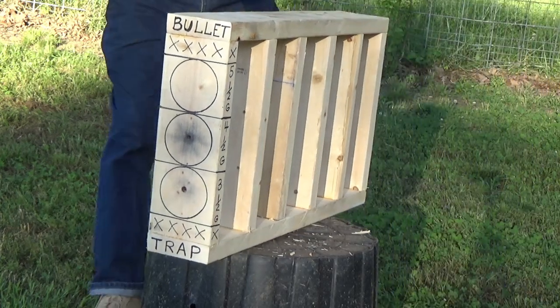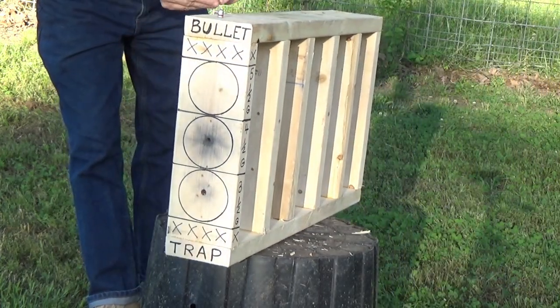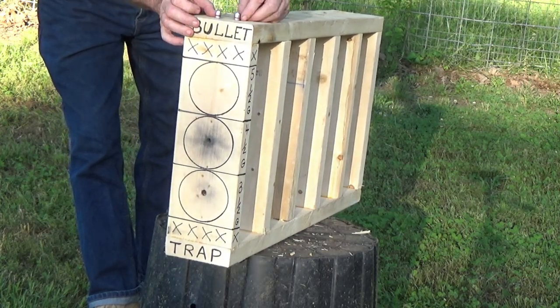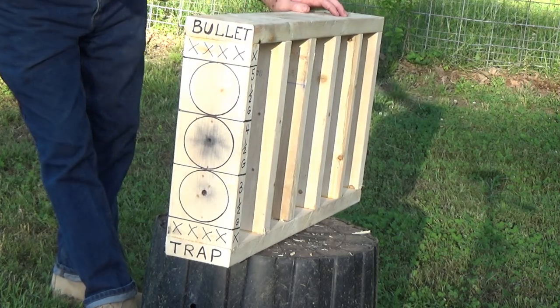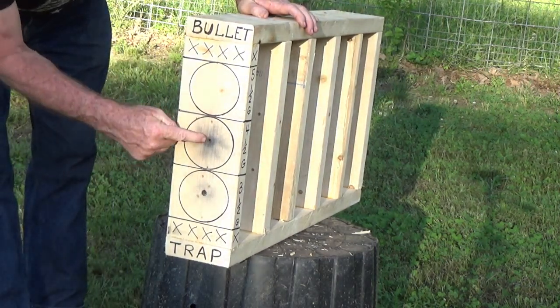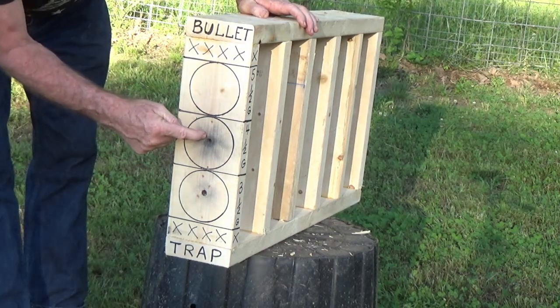So here's our original bullet. There is the second bullet. Now, I could shoot those again, man. They're not even hurt. They're still shiny bullets. So the second bullet, this one here was traveling at 750, 300 foot-pounds of energy.